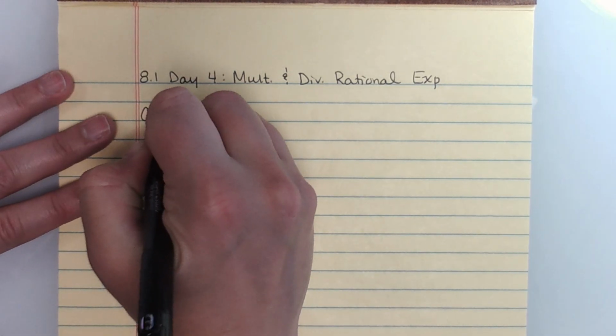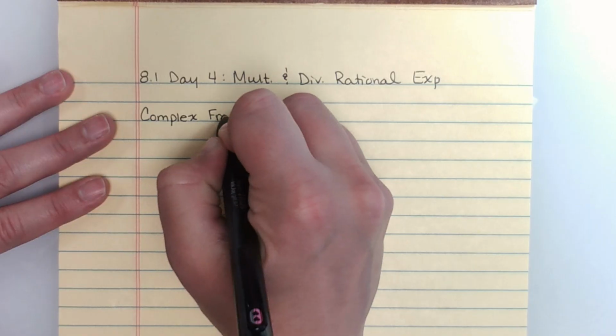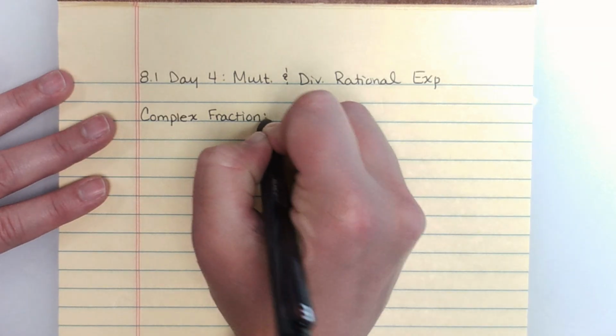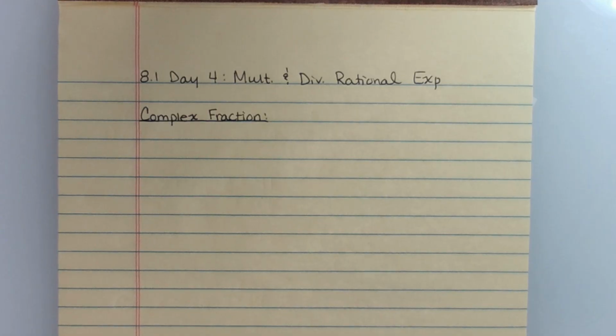But one of the things we haven't talked about, and I don't honestly recall if it shows up in Algebra 2 or Advanced Algebra or not, is complex fractions.